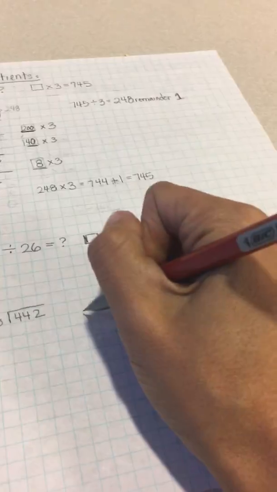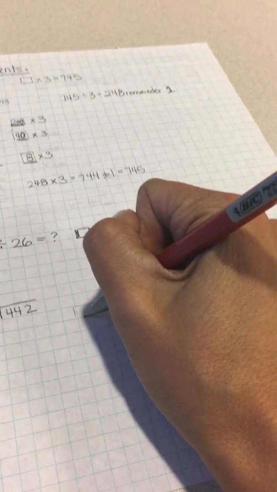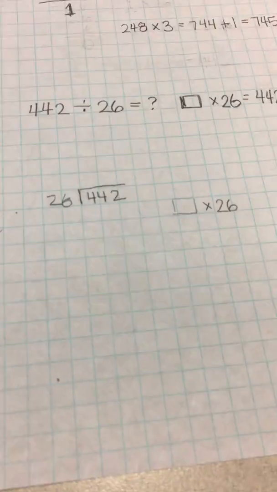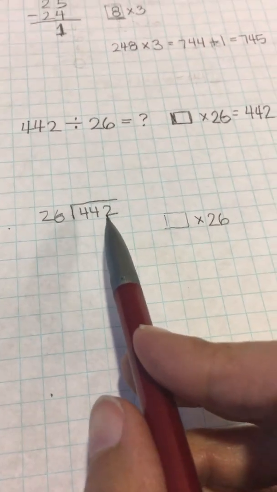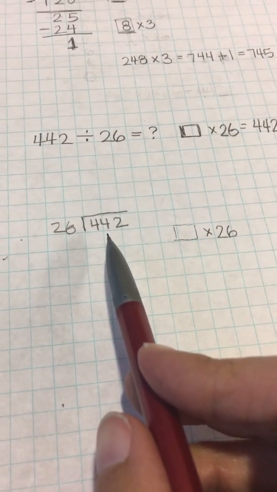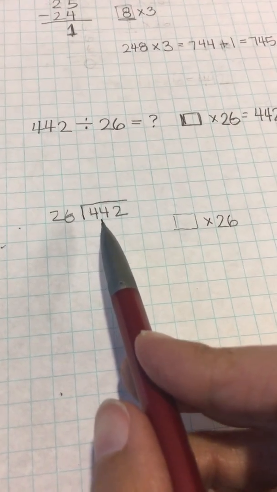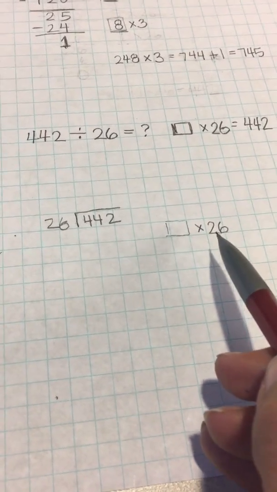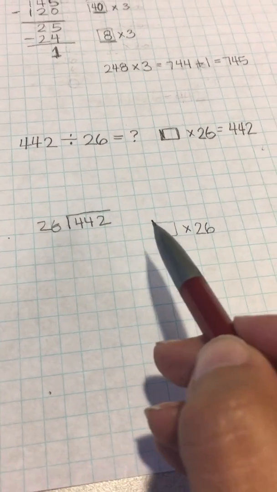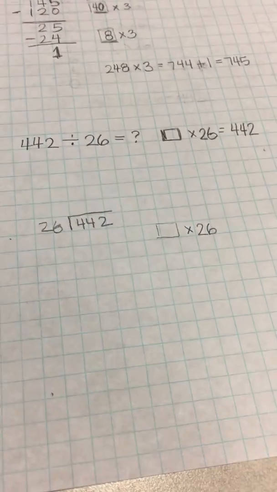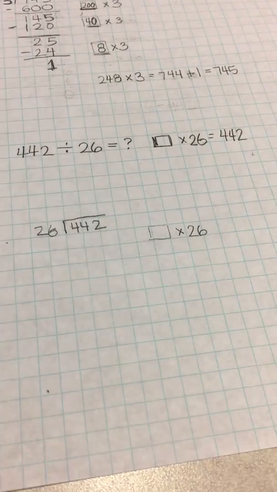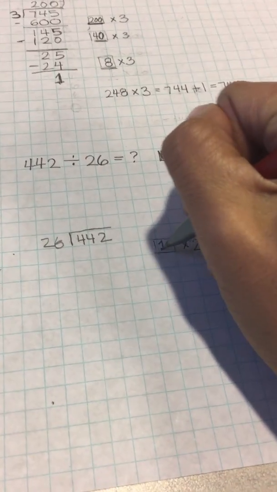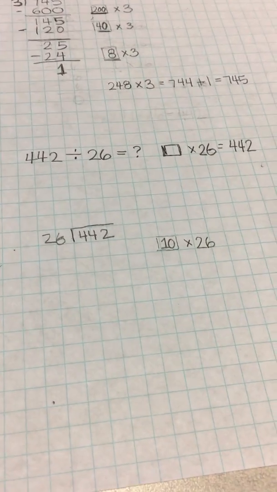All right, so I'm going to think of how many groups of 26 can I create that will get us close to 442? I think one of the things we were talking about in class today is that 10 times a factor is really easy to work with. So if that is easy for you to reference, you can definitely do that. So let's use 10. So 10 groups of 26.